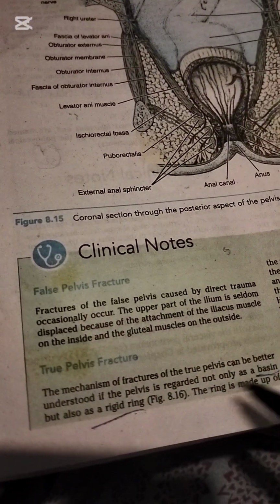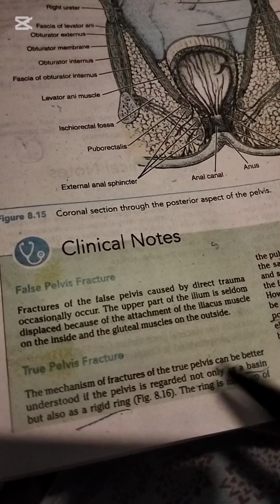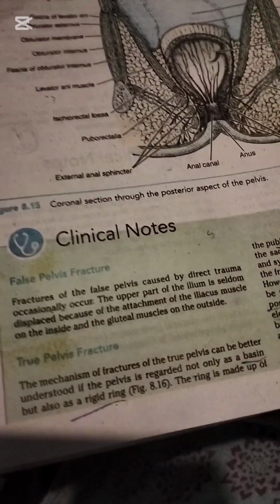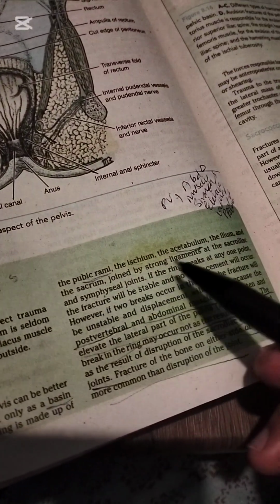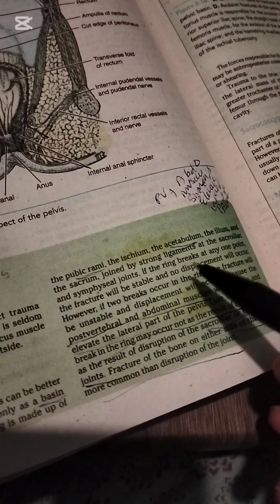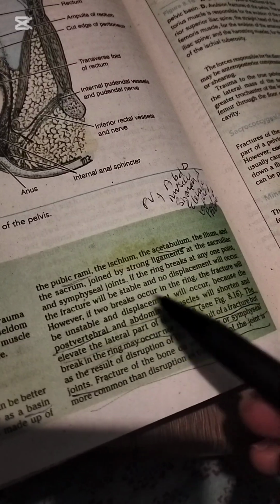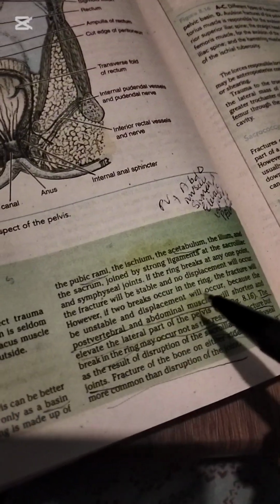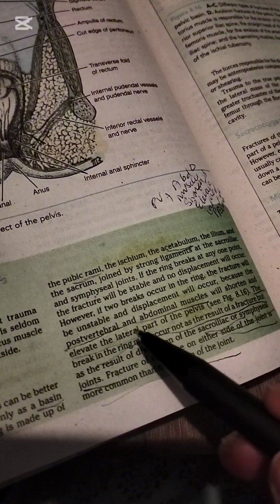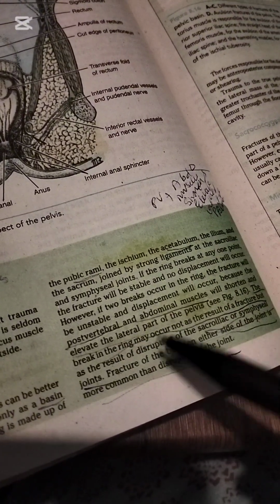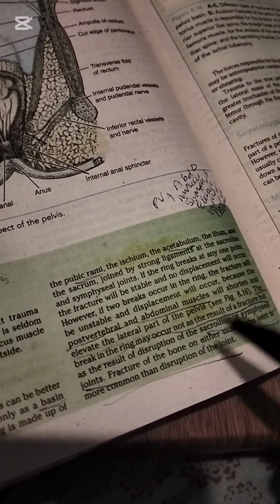The mechanism of fractures of the true pelvis can be better understood if we regard the pelvis not only as a basin but also as a rigid ring. The ring is made up of pubic rami, ischium, and acetabulum. Ilium and sacrum are joined by strong ligaments at the sacroiliac and symphyseal joints. If the ring breaks at one point, the fracture will be stable and no displacement will occur. However, if the ring breaks at 2 points, the fracture will be unstable and displacement will occur, because the postvertebral and the abdominal muscles will shorten and they will elevate the lateral part of the pelvis.